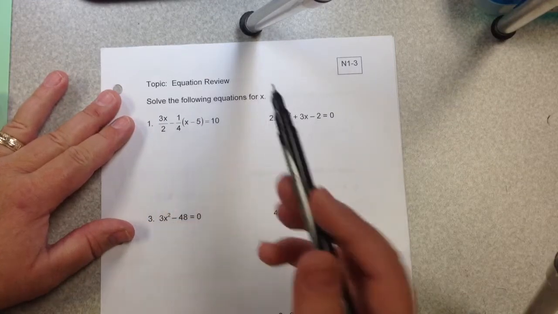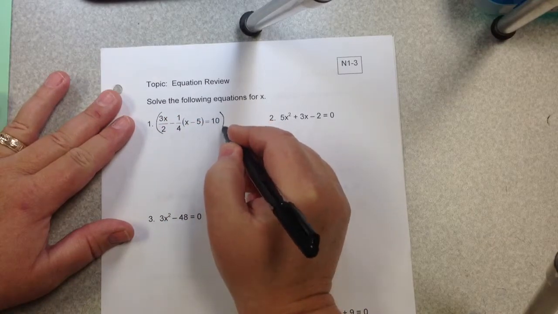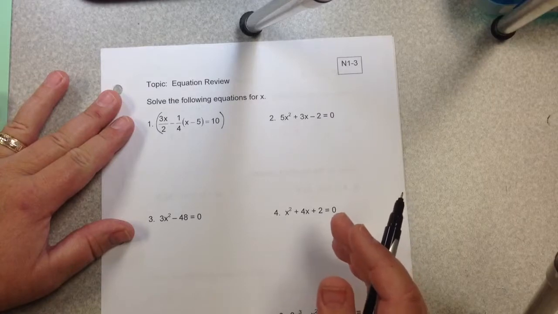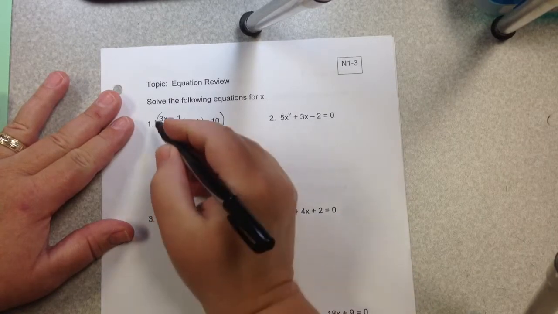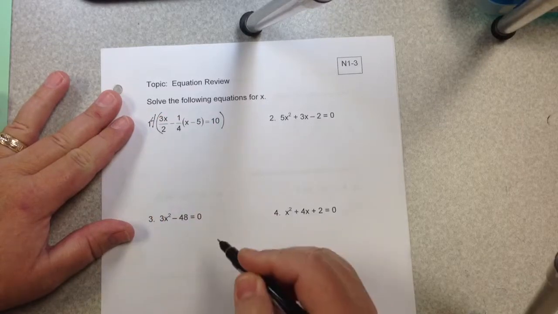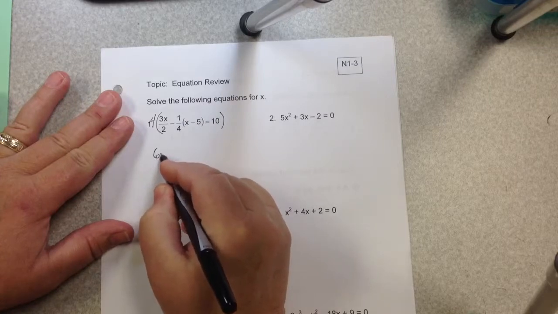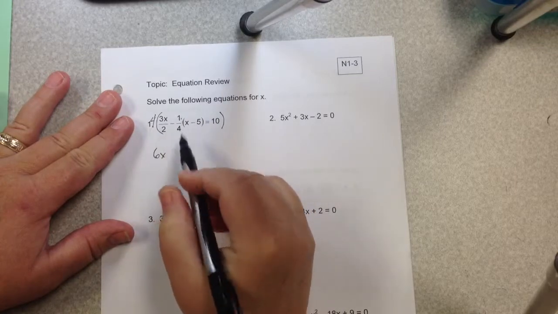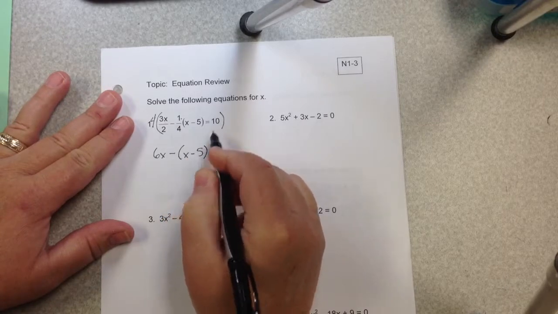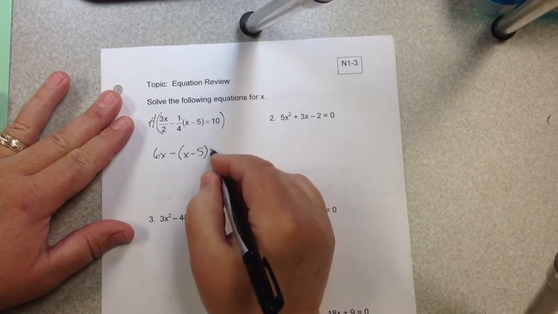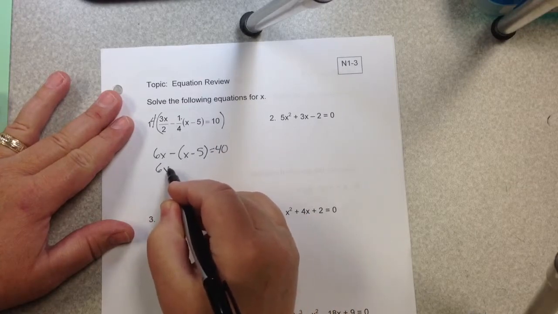Whenever we have fractions, one of the quick ways to get rid of them is to multiply the entire equation by the common denominator. So between 2 and 4, the common denominator would be 4. So when we multiply that equation, we get 6x. 4 times 1/4 goes away, so now I have minus x minus 5. And then 4 times 10 is 40. Then this becomes a much easier problem to work out.